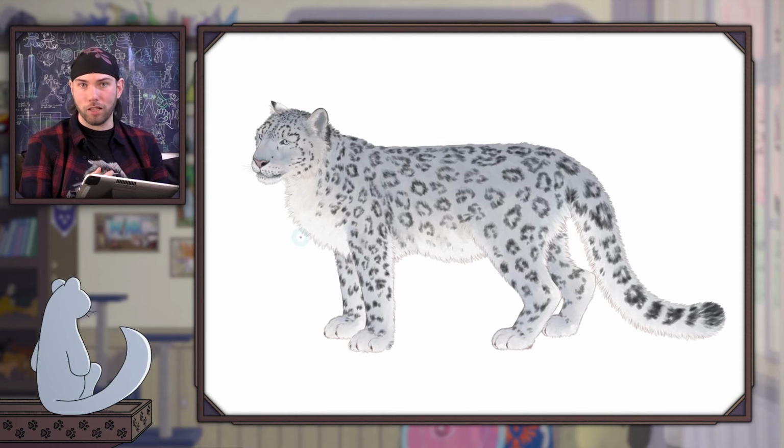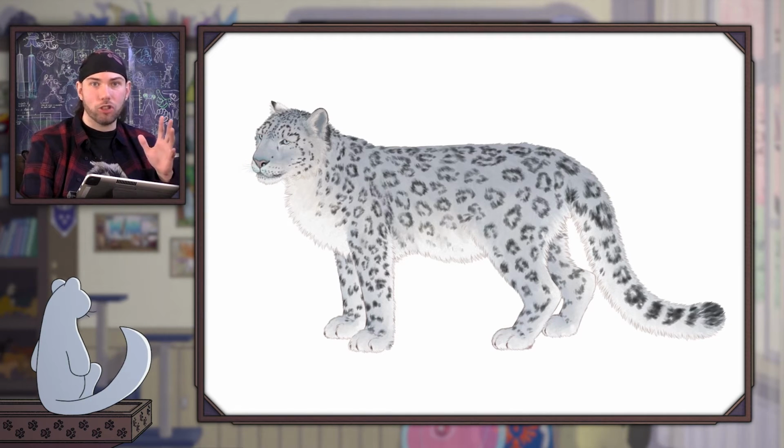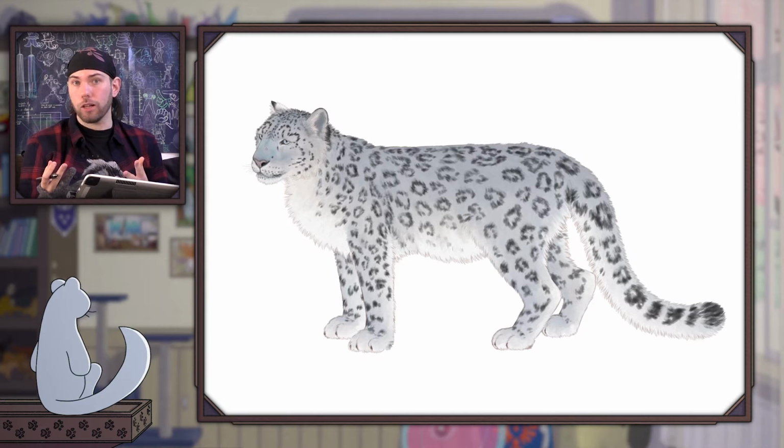I already explained the colors of the eyes, and the nose has kind of a medium dark, grayish pink. It can also be darker. And the paw pads, by the way, are just simply dark gray, almost black.